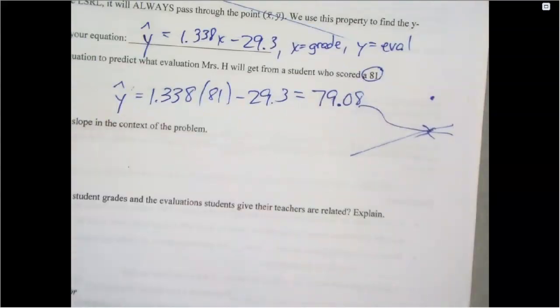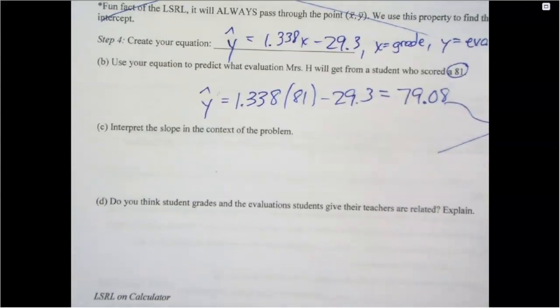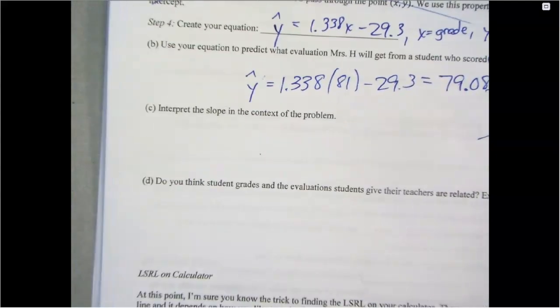Try part C. We've done this a couple times, but it's not the easiest for students usually to remember. So let's practice.